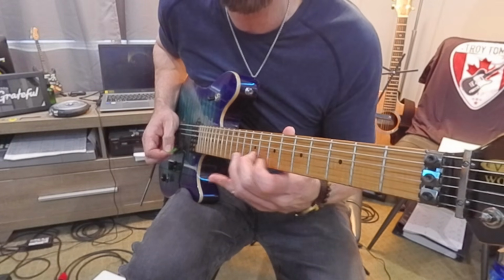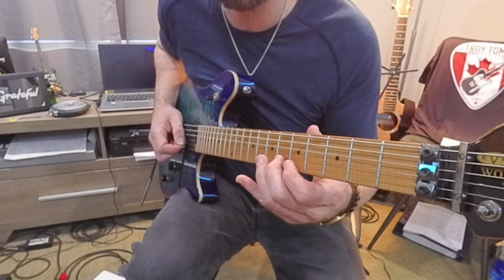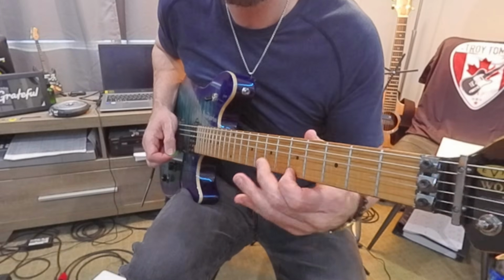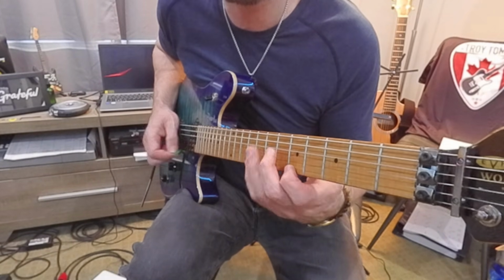So, and then again, you just do that down 2 frets. And then you're in your A pentatonic, so then the chords over the A.